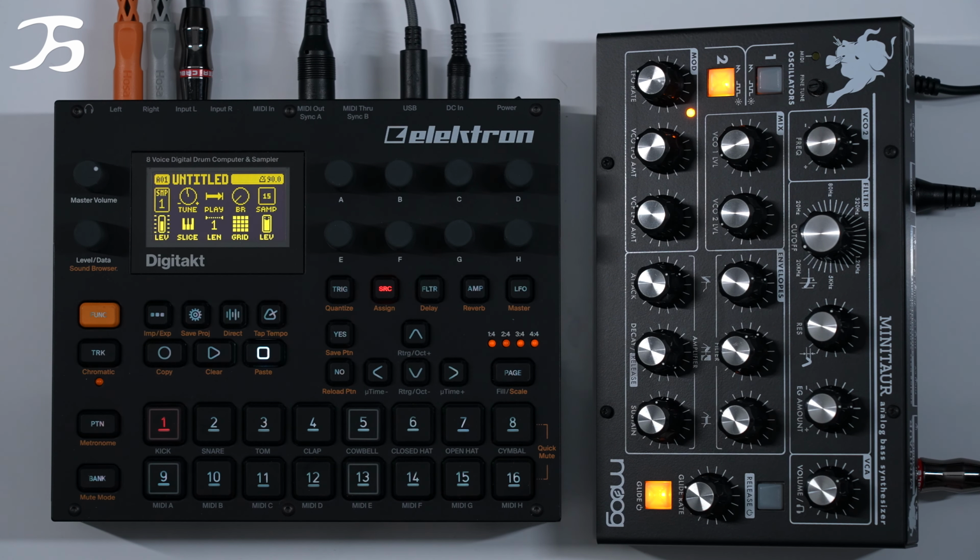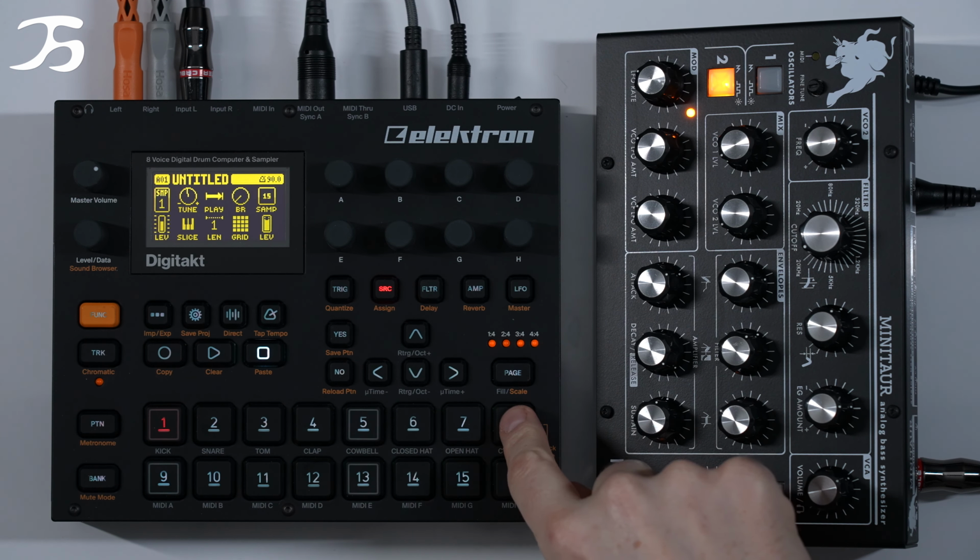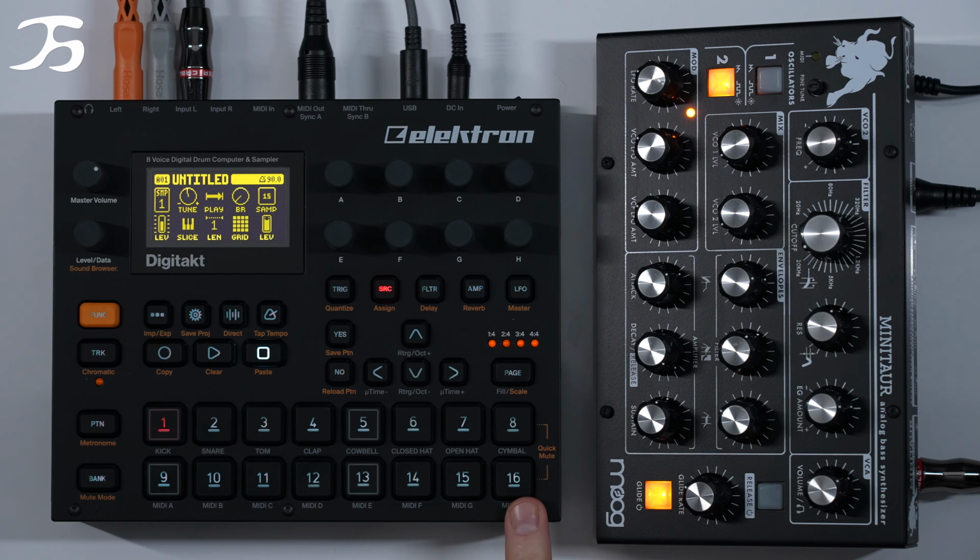So in this video, what I want to show you is how we can control other devices such as synthesizers through MIDI capabilities that the Digitakt holds within. As we know from the previous videos, we have 8 sampling tracks and then we have 8 MIDI tracks. Now these 8 MIDI tracks can control different devices on each track.